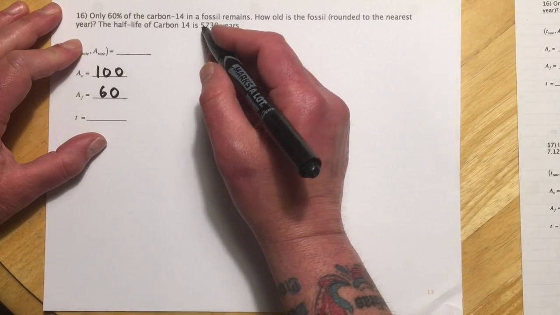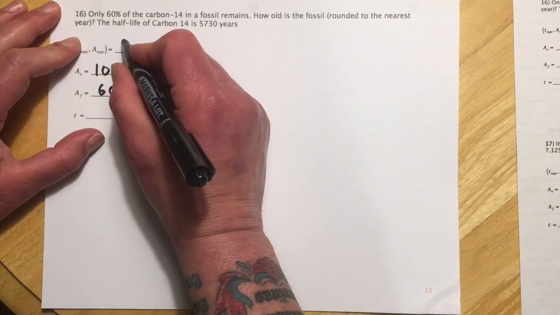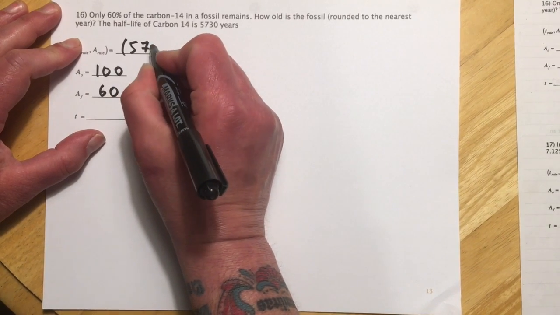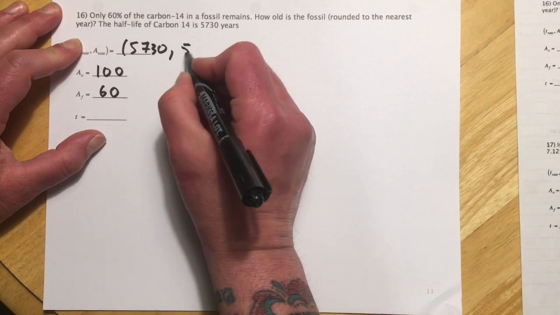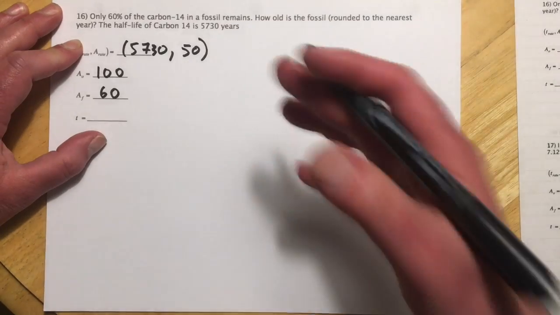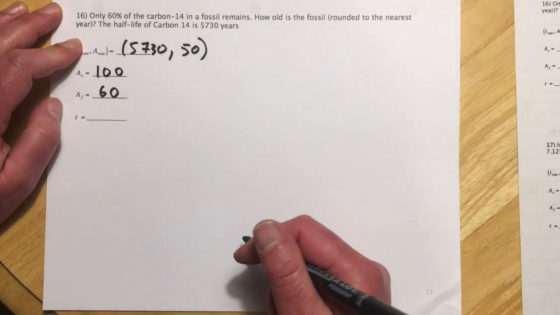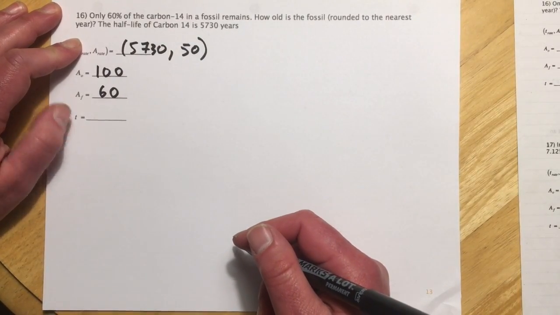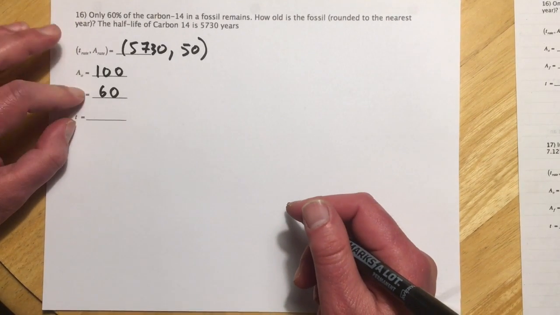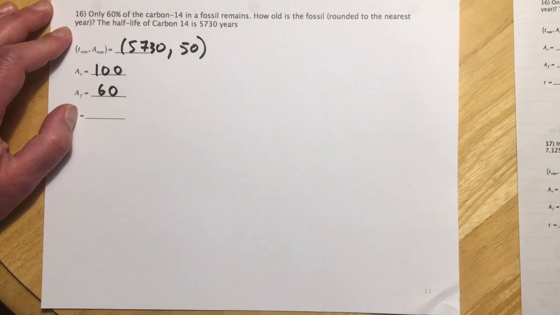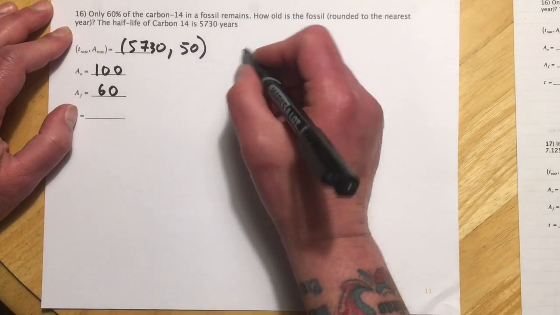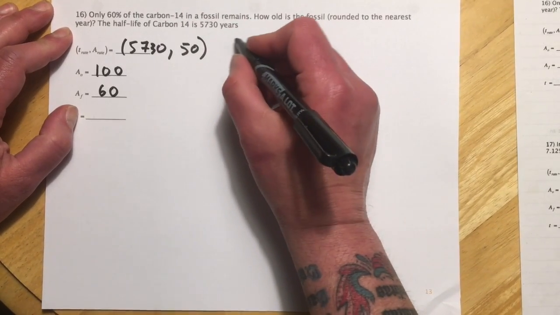They told me the half-life, so at 5,730 years I would have 50 grams or whatever this is left. What we're trying to do is figure out how long it takes to have 60%. So we're going to use this to find our rate.